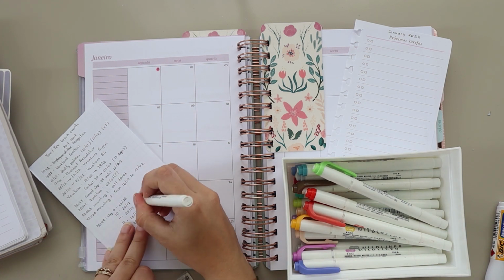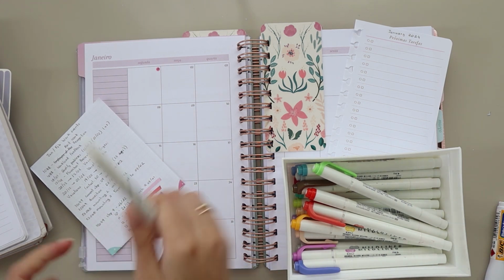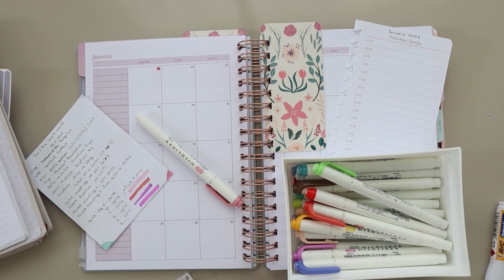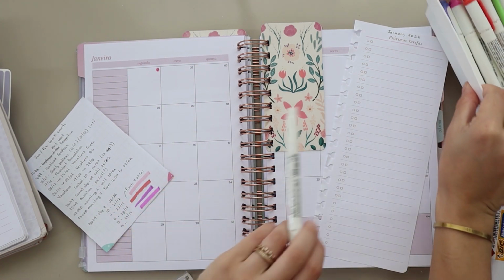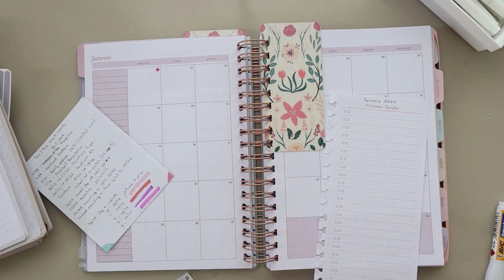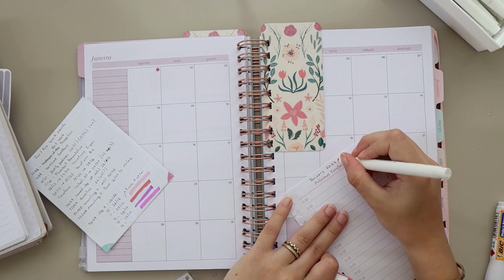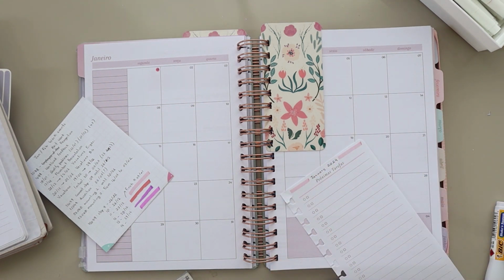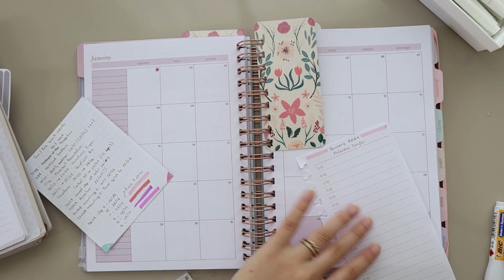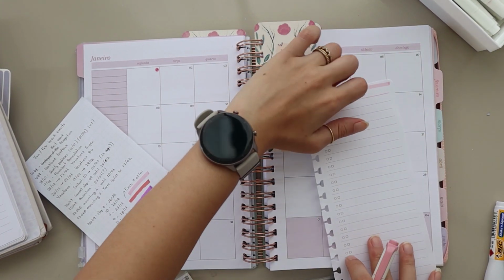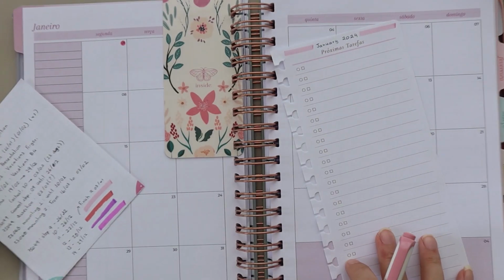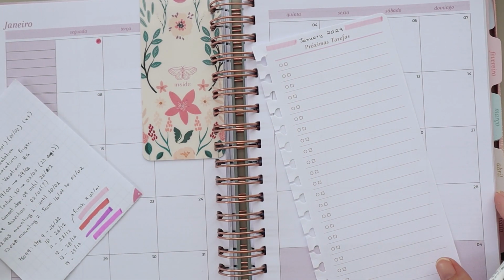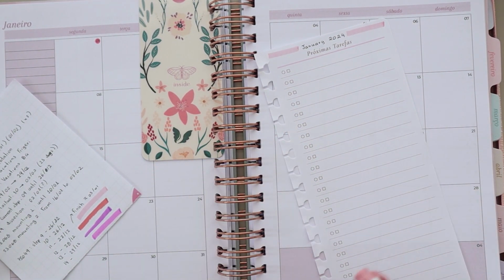I have this one as well, which I think works, and this one, which I don't think works. So I'm going to use this pink here, and I'm just going to add this little detail right here. For our tasks, I'm going to put you a little bit closer and make it a little brighter. There you go.